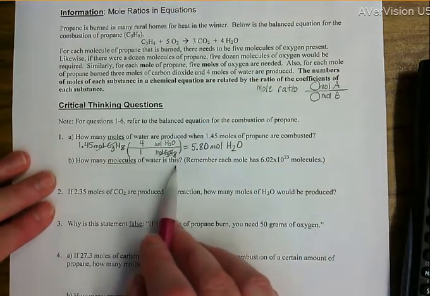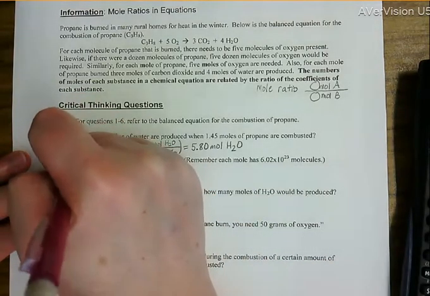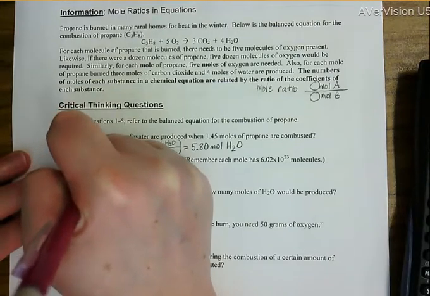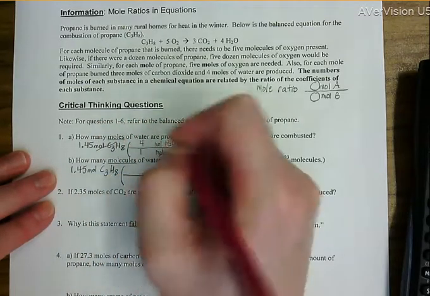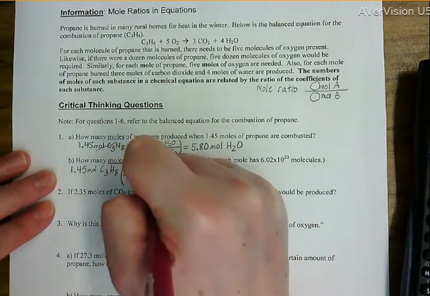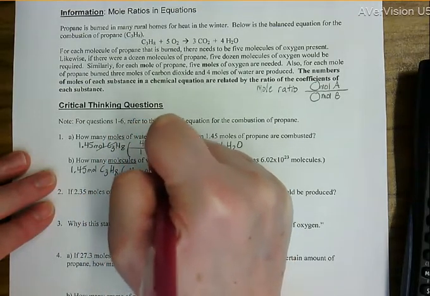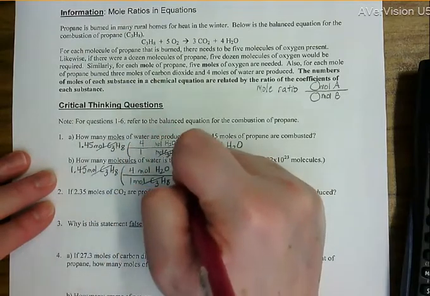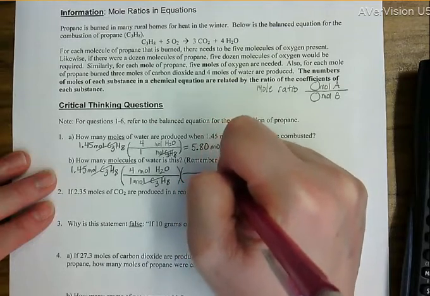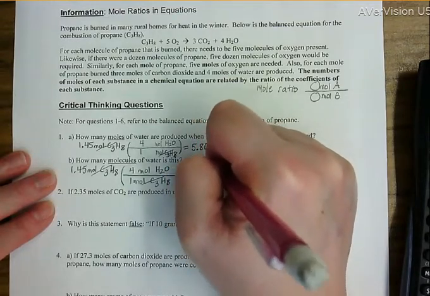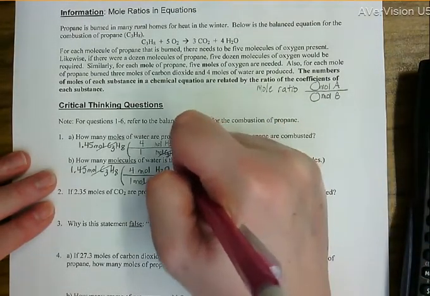How many molecules of water is this? Remember that each mole has 6.02 times 10 to the 23rd molecules. So I like to always start with our given in case we've made a mistake in our calculation. But this first step is going to be the same, using our mole ratio. But now we're going to use another tool from our toolkit that says moles of water to how many molecules of water. And on your toolkit, this is 1 mole is Avogadro's number.